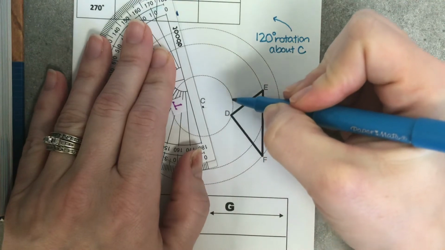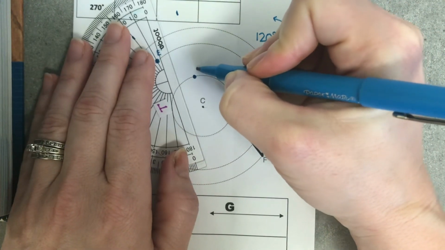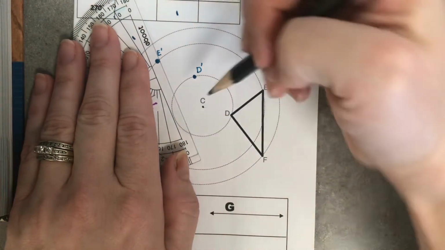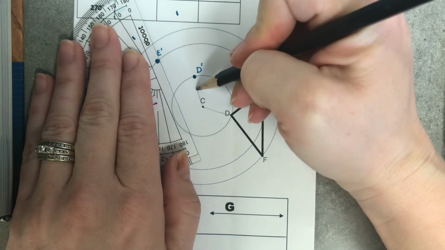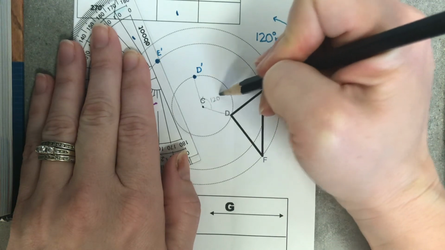So D rotates 120 degrees, and here's where D prime would be. And by the way, if you drew that angle in, angle DCD prime, that would be a 120-degree angle. That's how this is working.